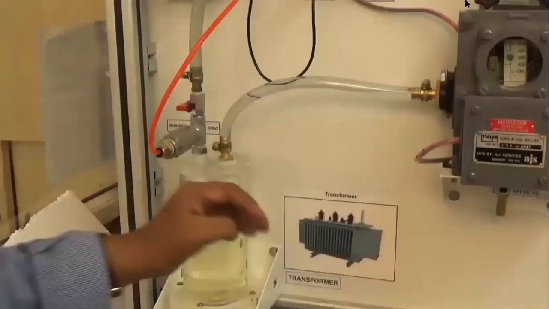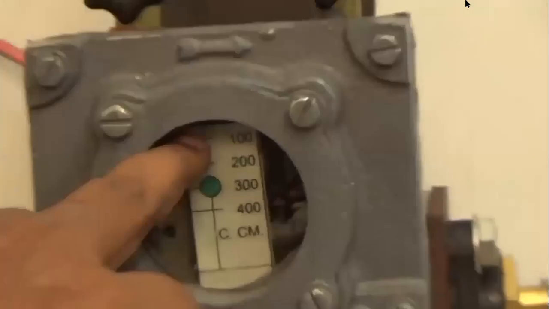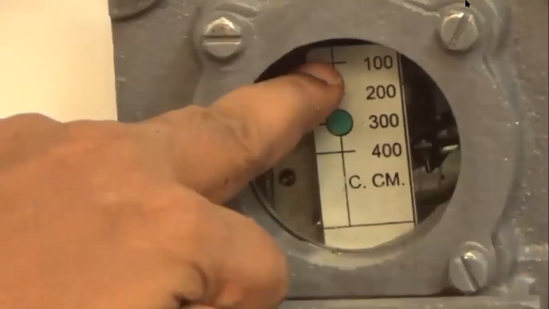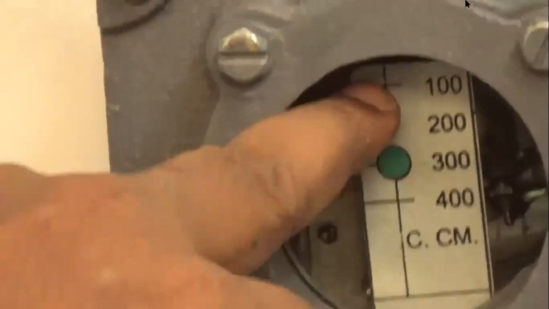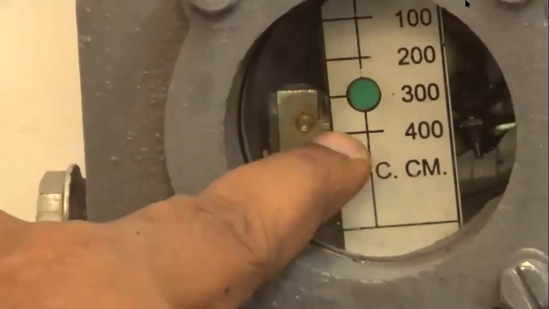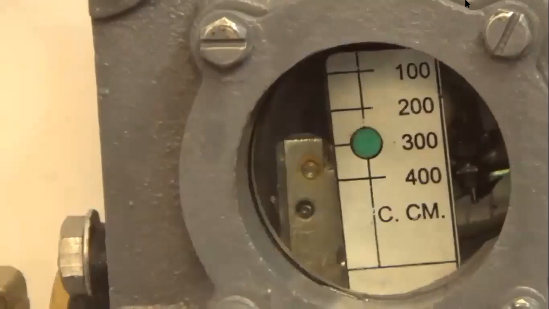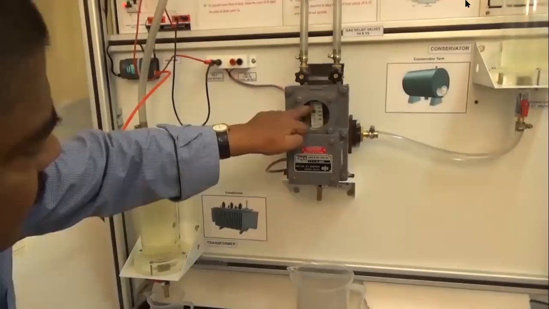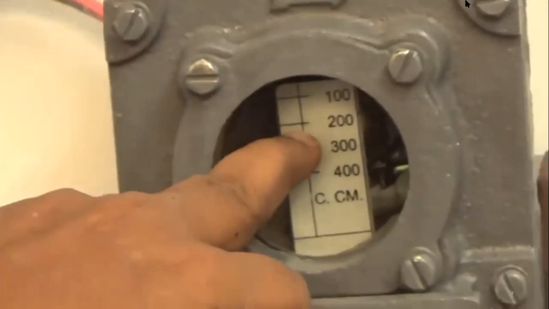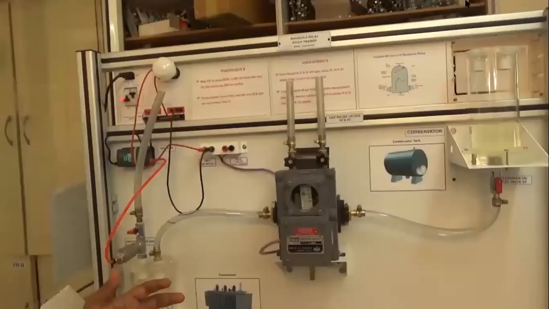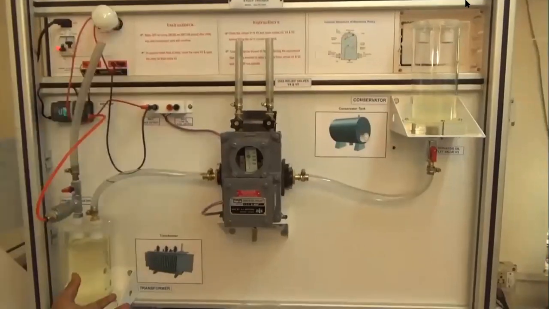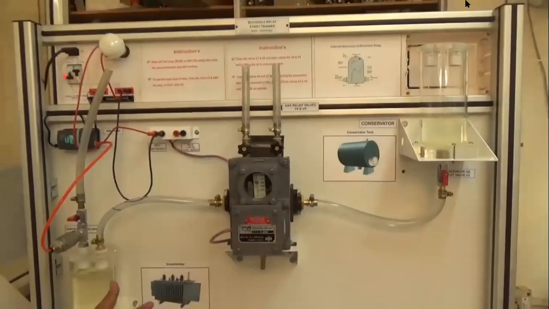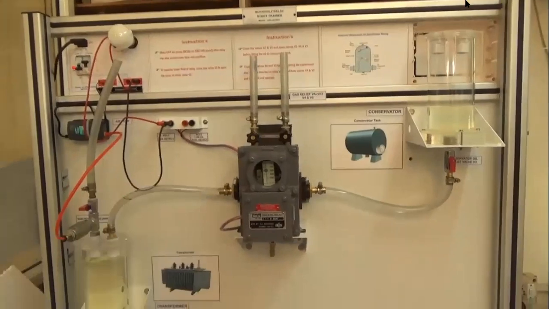So at that time, you can see a scale inside this Buchholz relay, from 100 cubic centimeter to 400 cubic centimeter. As soon as the air bubbles present inside the oil reach the relay, from 100 it goes up to 210. And once it reaches 210, immediately this lamp will glow, saying that a fault has appeared in this transformer and needs to be rectified. Engineers will come and immediately rectify that fault. Correct?